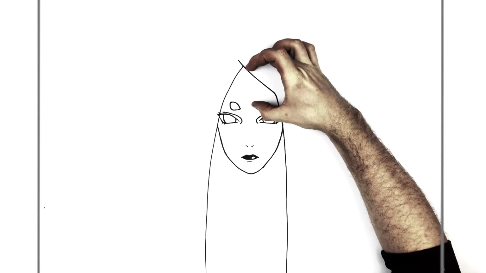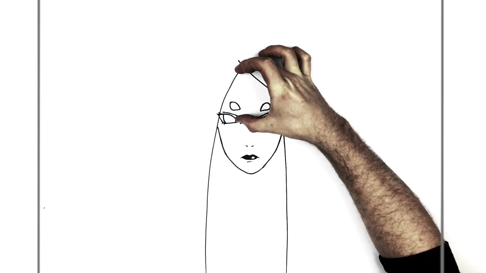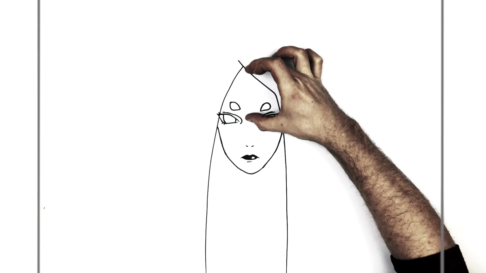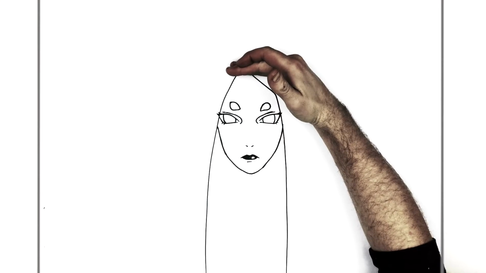Now third eye is in here. Now if you're wondering how big her forehead is, I would say eyes to hairline is about the same as eyes to chin, right? Like the middle of her eyes here. So here to here is about the same as here to here. So that's how high up you want to go.